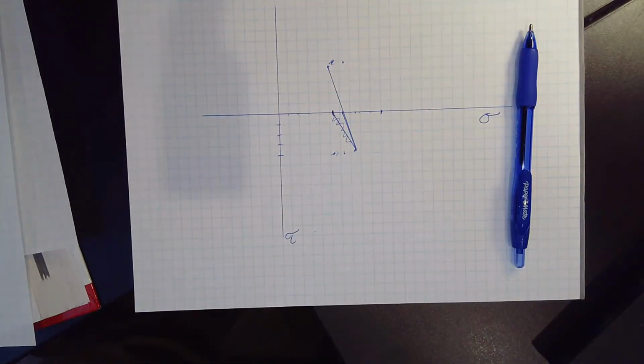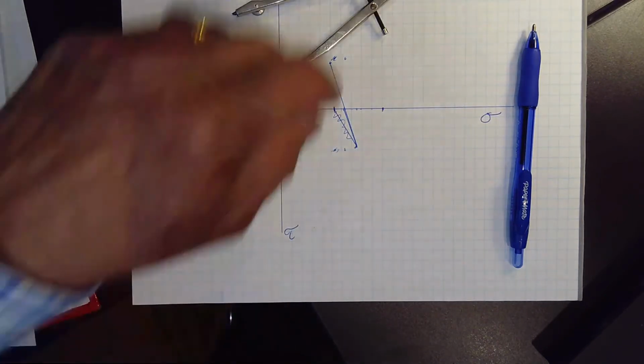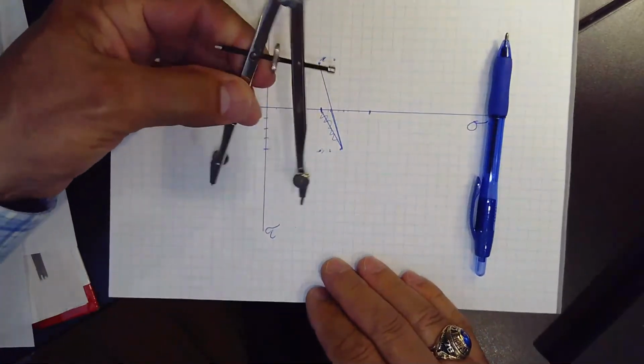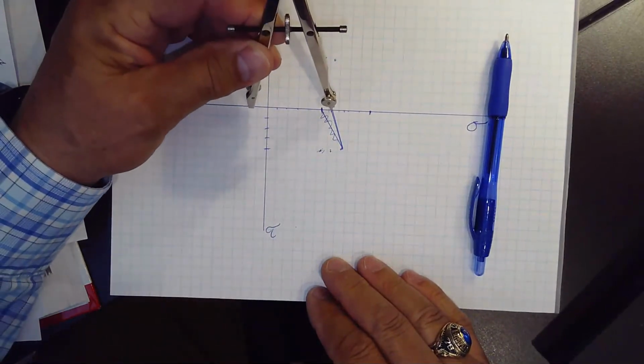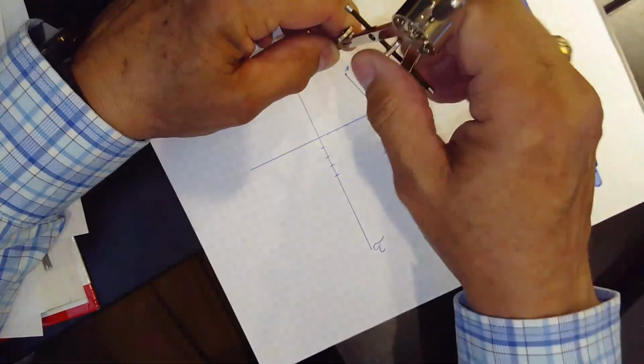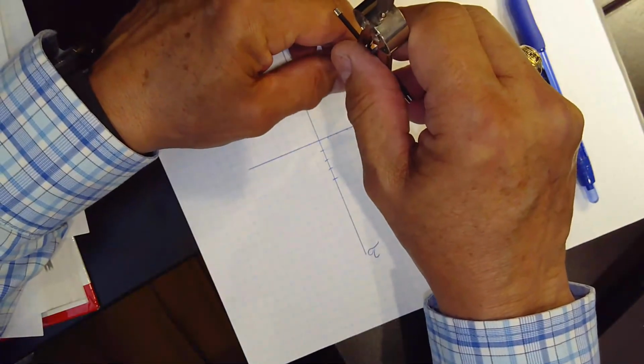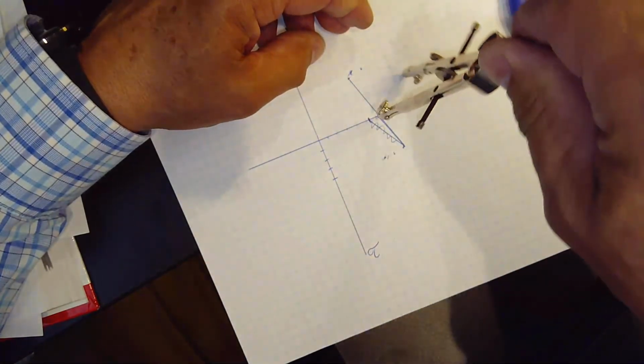I'd have to find my compass. I have one. Hold on a second, I'm going to go find my compass. Okay, I found it. Found a lot of old stuff. Found my slide rule. All right, so we've got to make this like this. Ever seen one of these? Maybe, right?